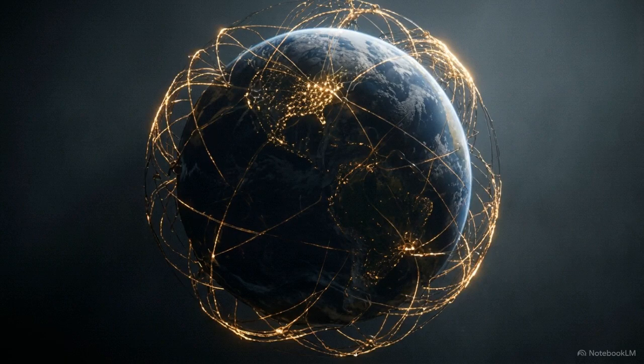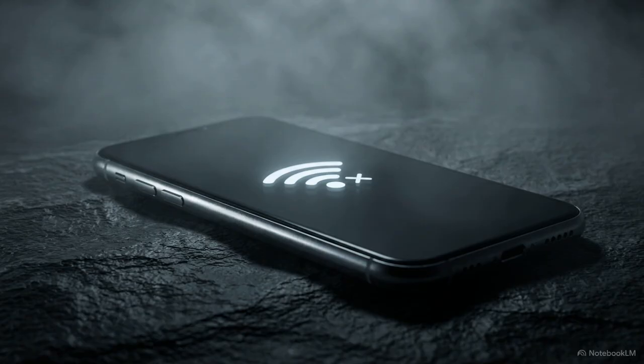The internet acts as the invisible nervous system of our entire planet. The next time your connection drops, consider how much this fragile infrastructure is doing to keep the world moving.